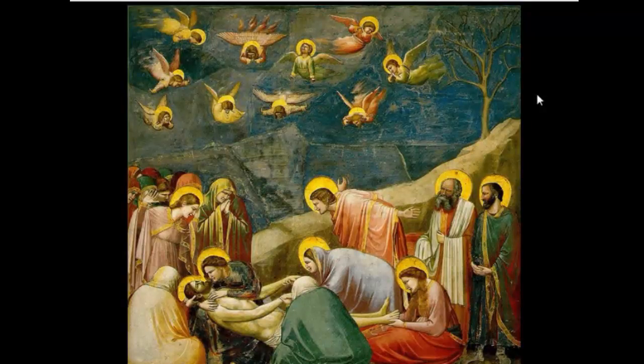Well, here we have an example of fresco painting, and we're going to come across fresco painting several times in the semester. Painted directly onto the wall with the paint itself soaked into the plaster on the wall. Well, here to the painting itself, we have the Pieta.